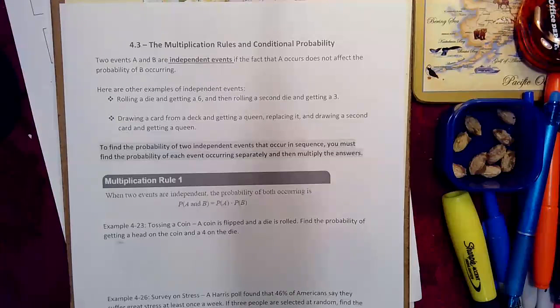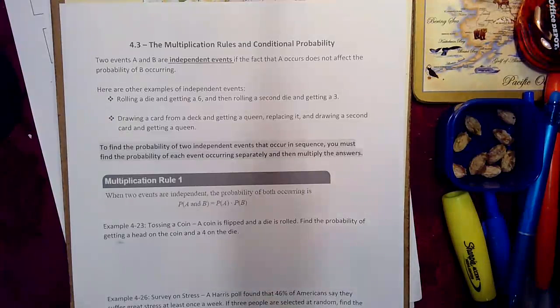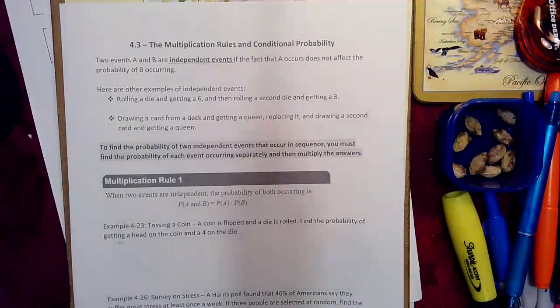First of all, independent events. Two events, A and B, are independent events if the fact that A occurs does not affect the probability of B occurring. I'm also going to add to that definition: one event is a factor that makes it no more likely or no less likely for the second event to occur.